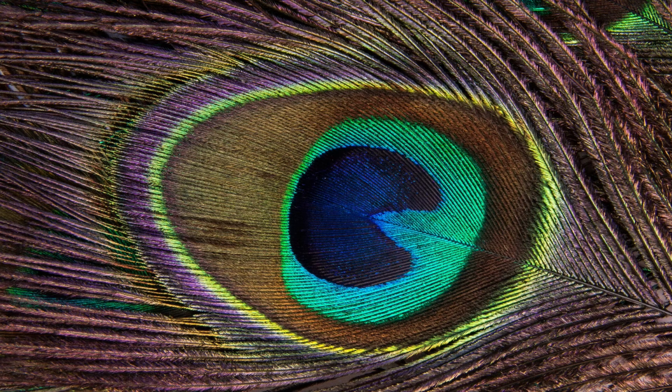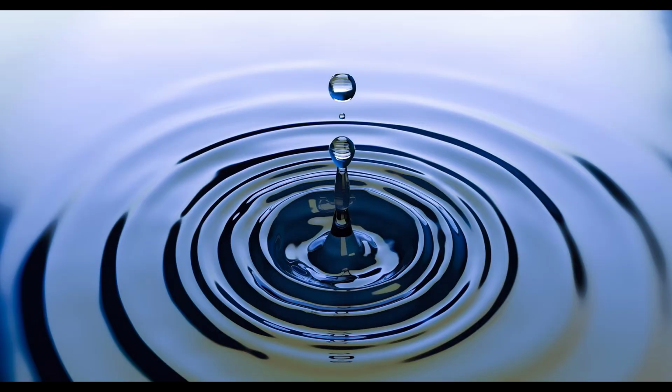Creating abstract macro photography. Creating abstract macro images can be a fun and creative way to explore the world of close-up photography. Here are some tips to help you get started. Find interesting subjects. Look for subjects with intricate textures, patterns, or unique shapes that will lend themselves well to abstraction. Flowers, leaves, water droplets, or even everyday objects like kitchen utensils or fabrics can be great options.